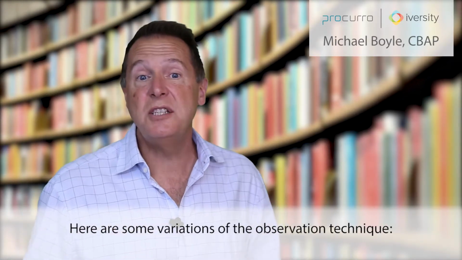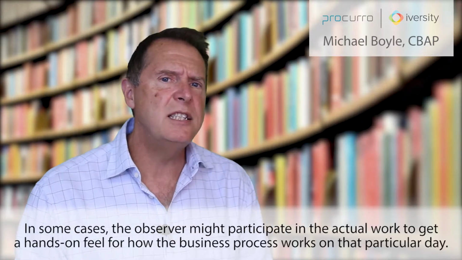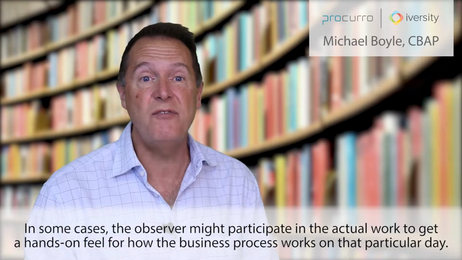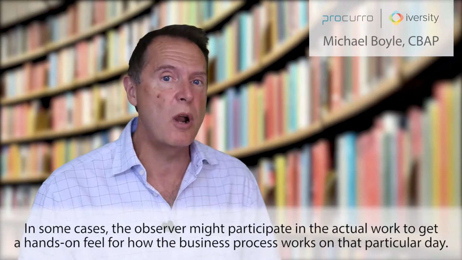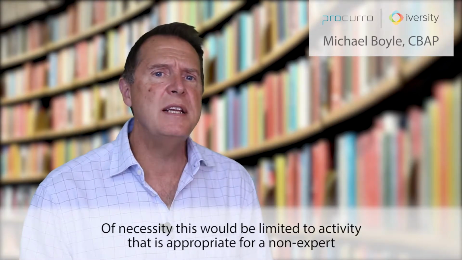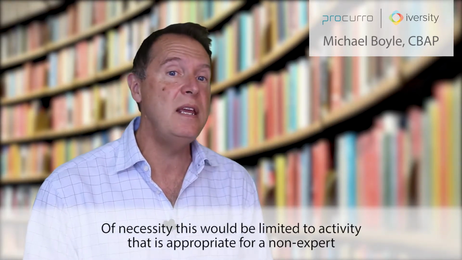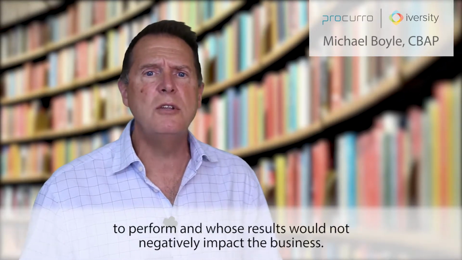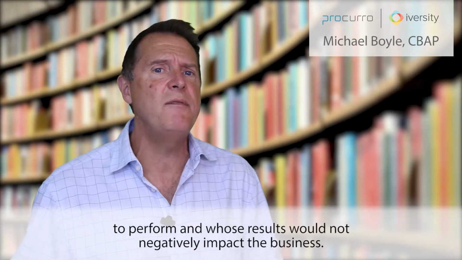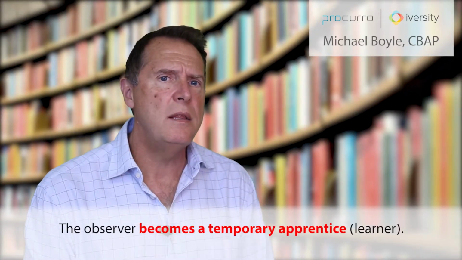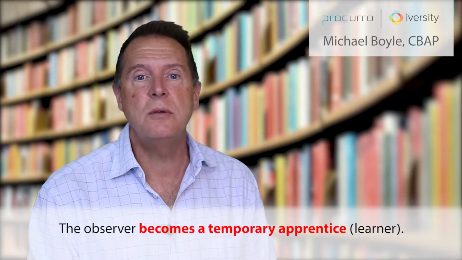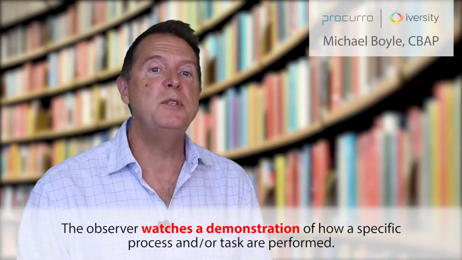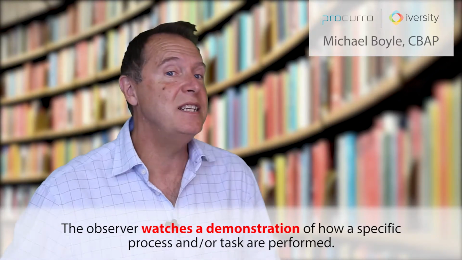Here are some of the variations of the observation technique. In some cases, the observer might participate in the actual work to get the hands-on feel for how the business processes work on that particular day. Of necessity, this would be limited to activity that is appropriate for a non-expert to perform and whose results would not negatively impact the business. The observer becomes a temporary apprentice or a learner. The observer watches a demonstration of how a specific process and/or task is performed.